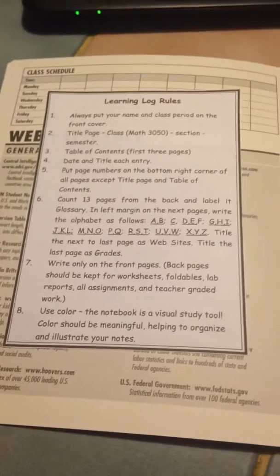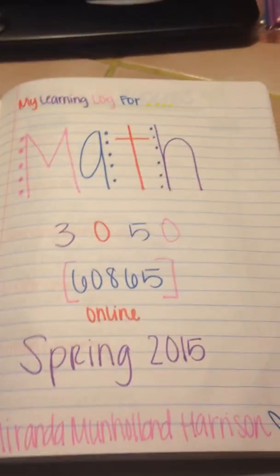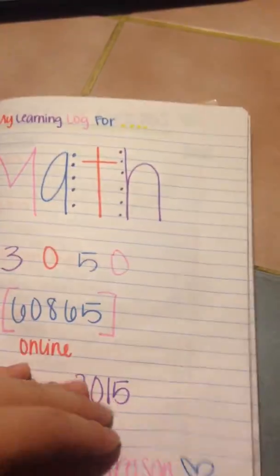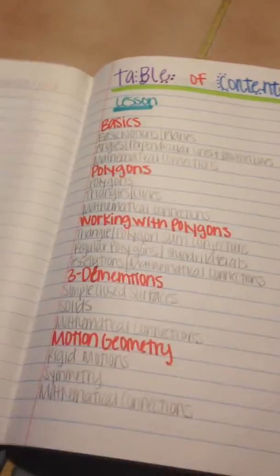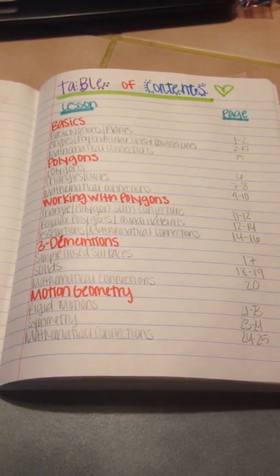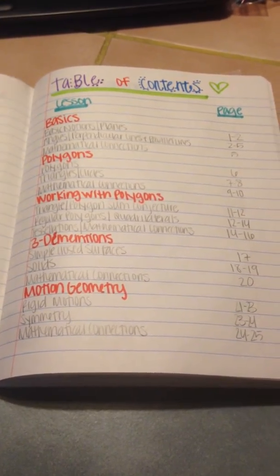Here's the inside front cover, my title page, the back side cover, and now the table of contents for basics, polygons, working with polygons, 3 dimensions, and motion geometry.